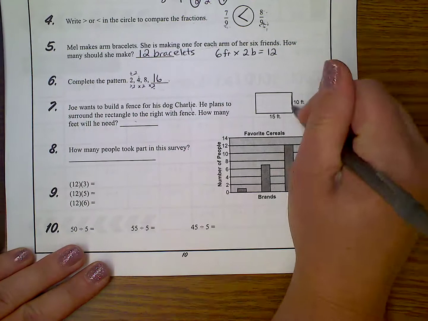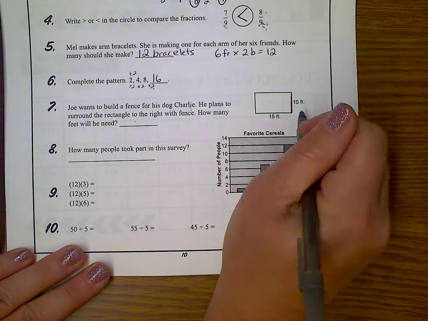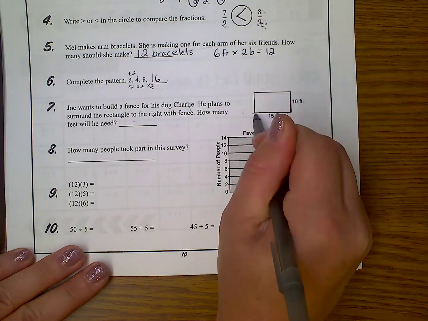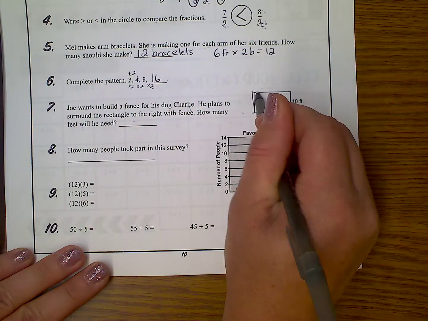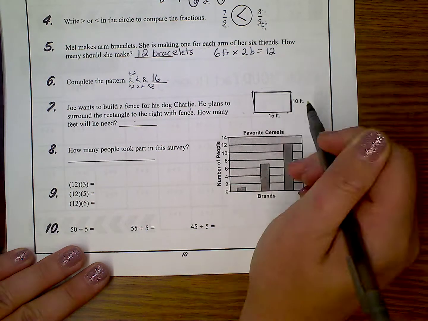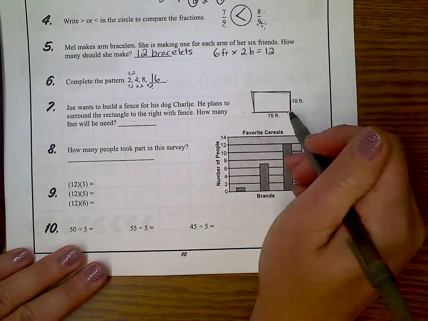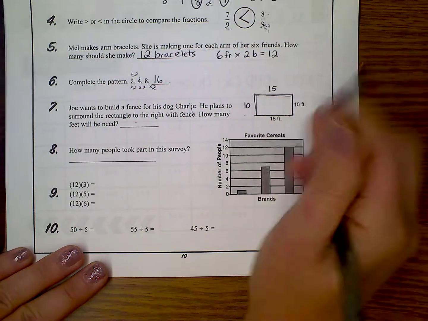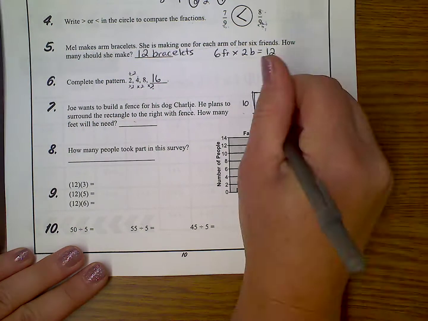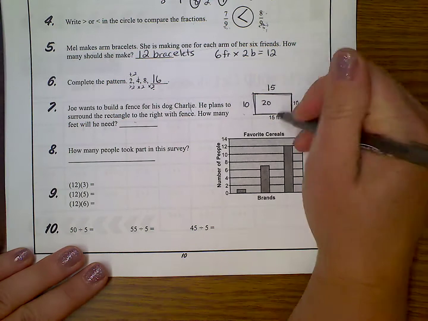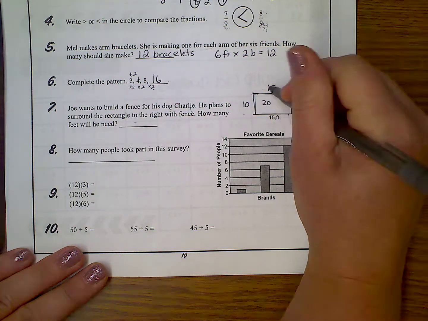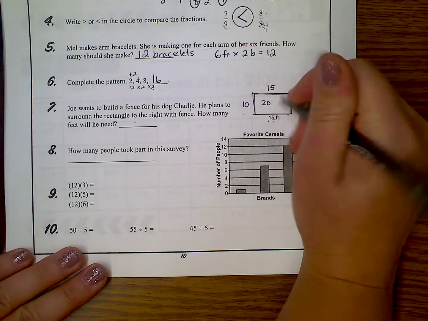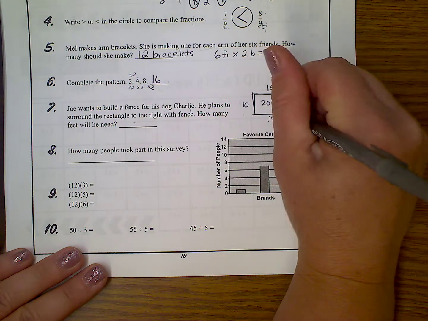So if he needs 10 feet on this side, and that's the perimeter on the outside, and 15 on this side, and then he'd need another 10 and another 15. If that's where he's going, I'm just going to put those numbers on that side. 10 and 10 is 20. And 15 plus 15, well, I know 10 and 10 is 20, we just did that. Plus 5 is 10 more, so 30.